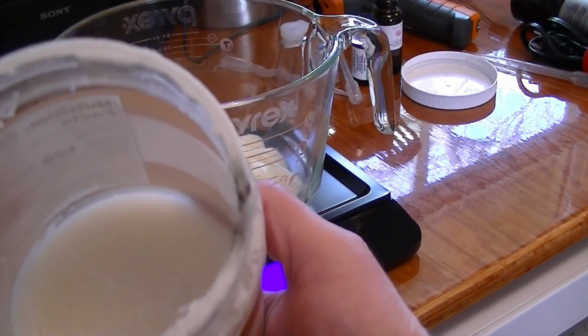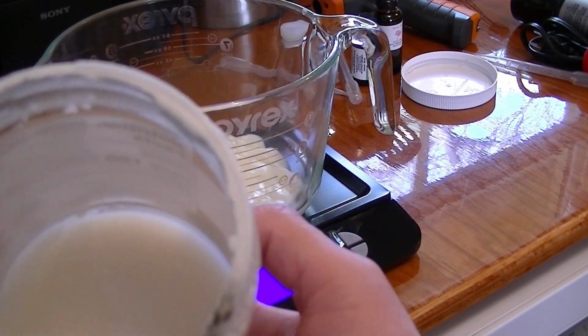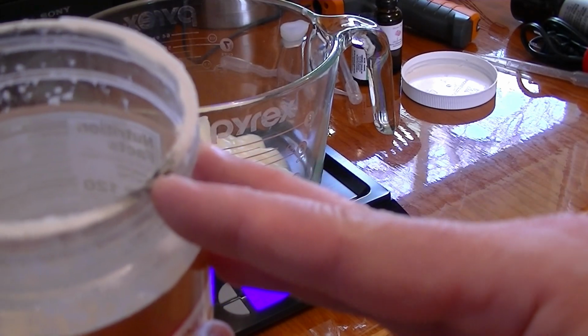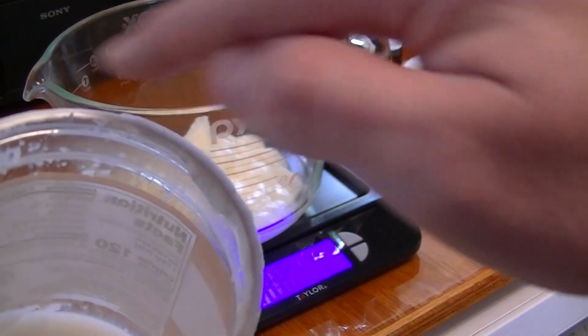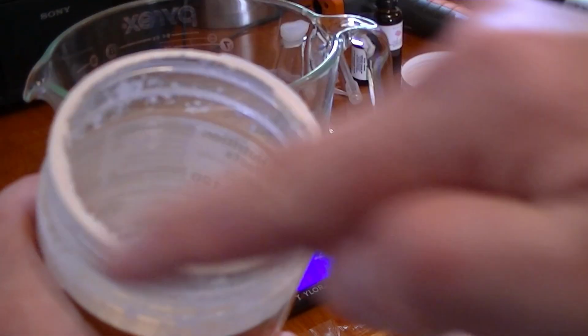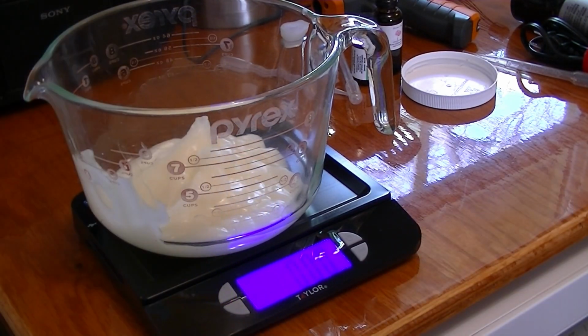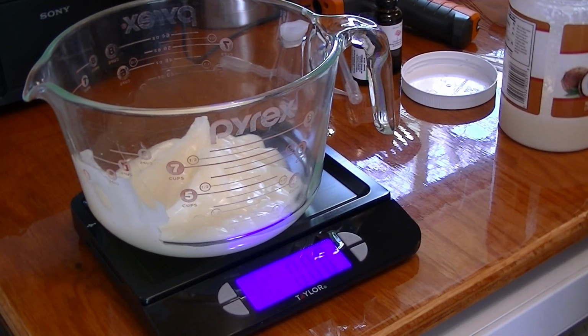So I was smart and I was like, hey, I'm going to pre-melt my tallow, right? Or not my tallow, but my coconut oil. Do not stick these in the microwave because this brim right here, the brim is aluminum. And it caused a big old arc and I was like, ah! I got it out in time.